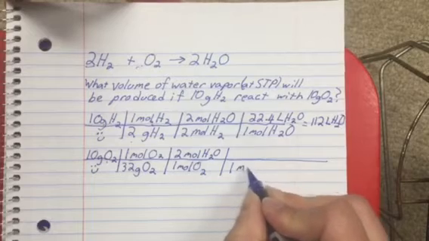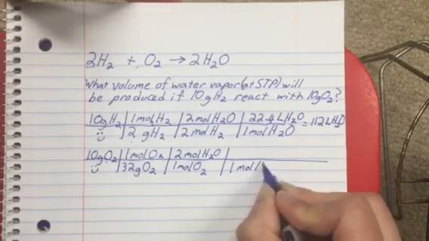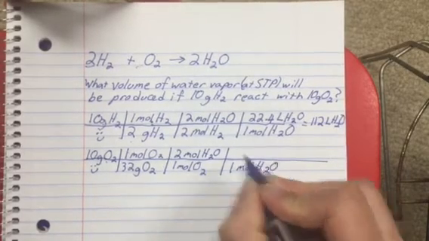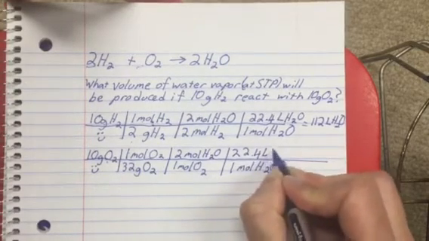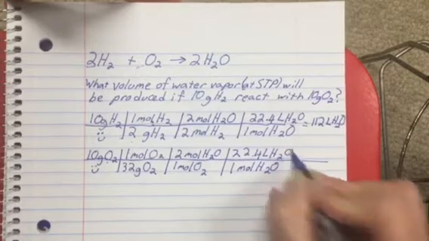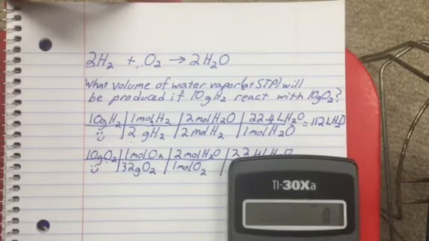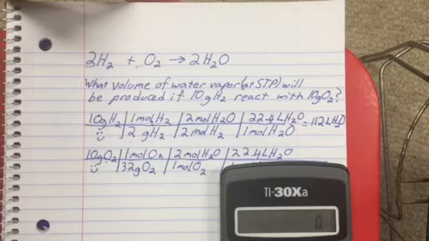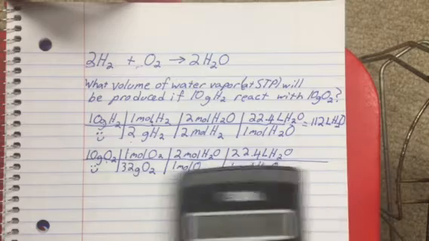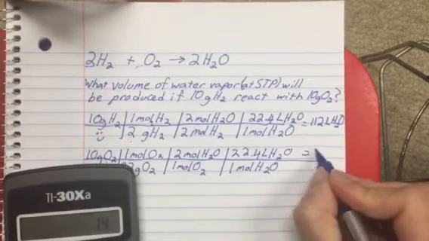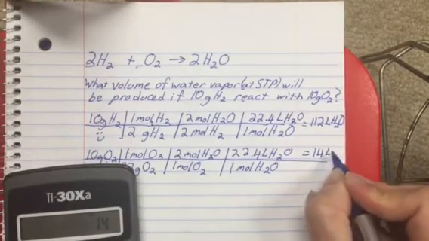So 1 mole of water will have a volume of 22.4 liters of water. Okay, again, here's our calculator. 10 grams divided by 32 grams times the 2 moles times 22.4 liters, and we get 14 liters.